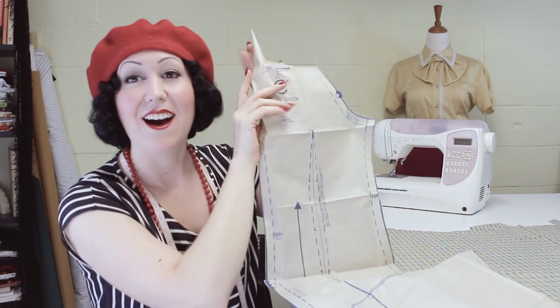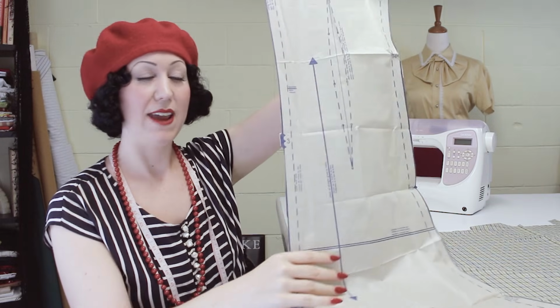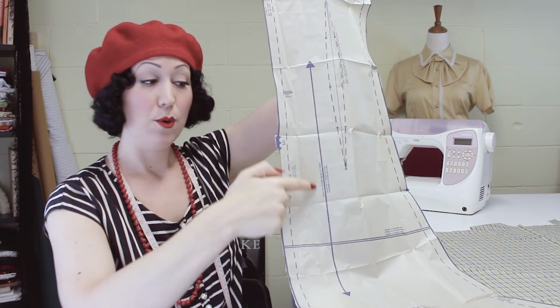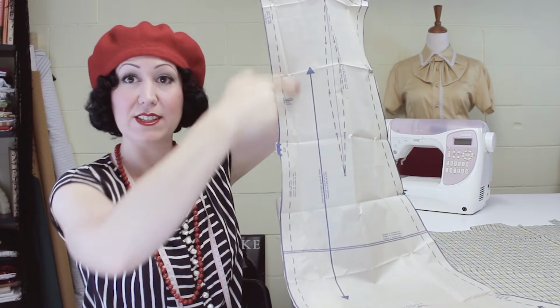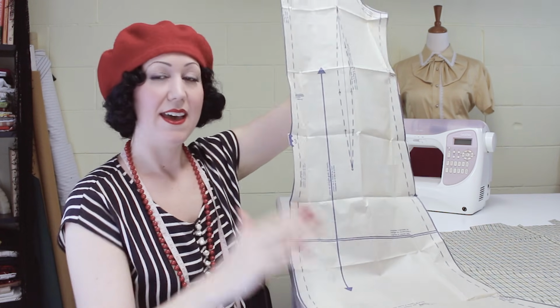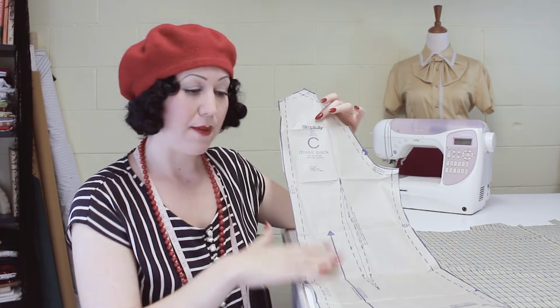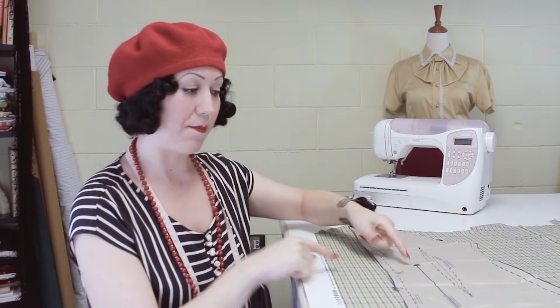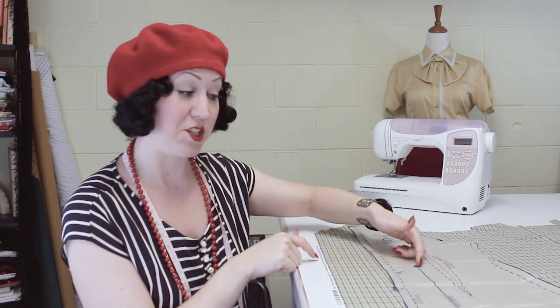The grain line is this line that you'll see on every single pattern piece. We'll have an indication of a line like this with little arrows in it. This is the grain line. It marks and indicates the direction of the straight grain, or the lengthwise grain, on your fabric. So these grain lines on your pattern pieces should always be running parallel to your selvage edge. And that is how you get it straight.